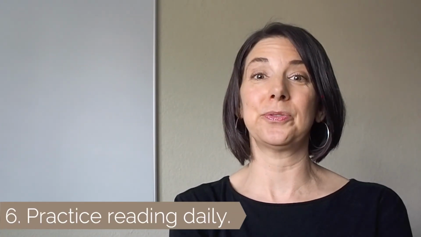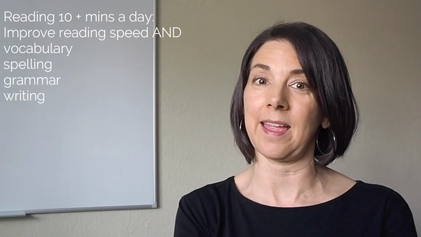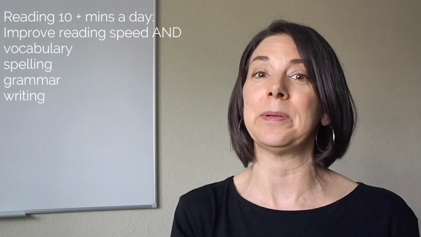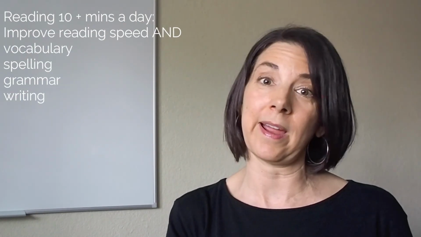Tip 6 is to read more. If you're serious about improving your English, you want to read for at least 10 minutes a day. This will not only help you read faster, but it will also help you improve your vocabulary, spelling, grammar, and writing. The important thing here is to read something that you like. Look for websites that have articles about topics that you enjoy reading, and check that they are at the right level. You don't want to read something that's too hard or too easy.